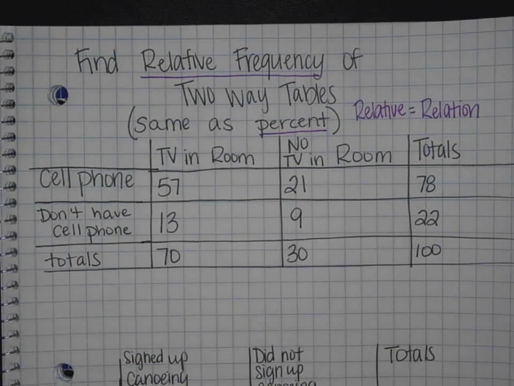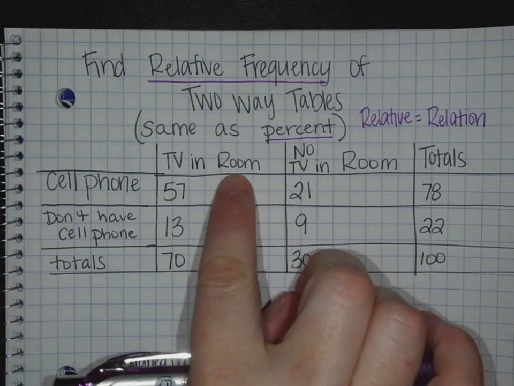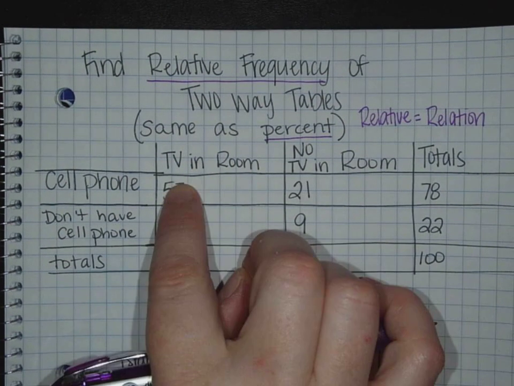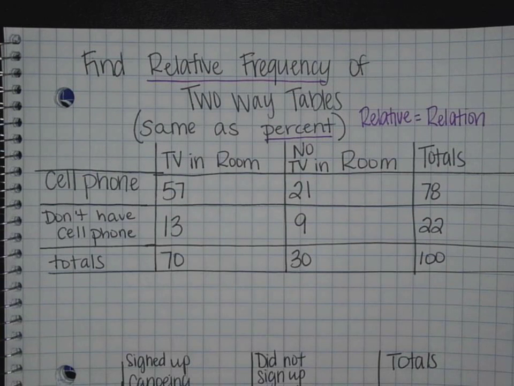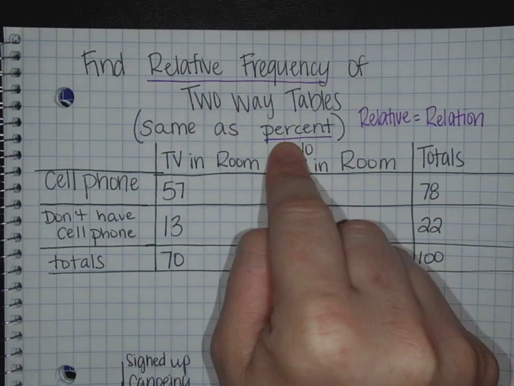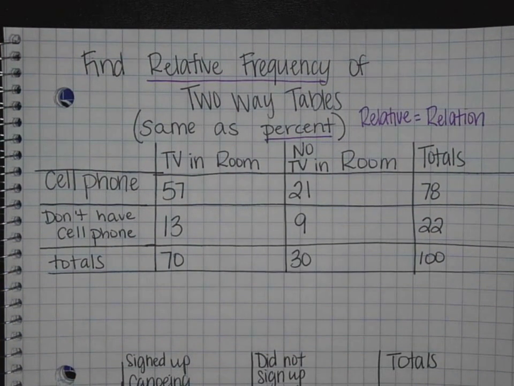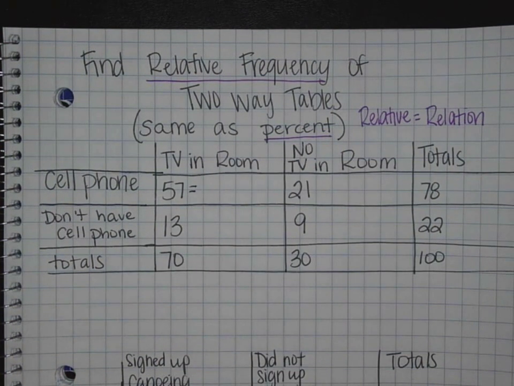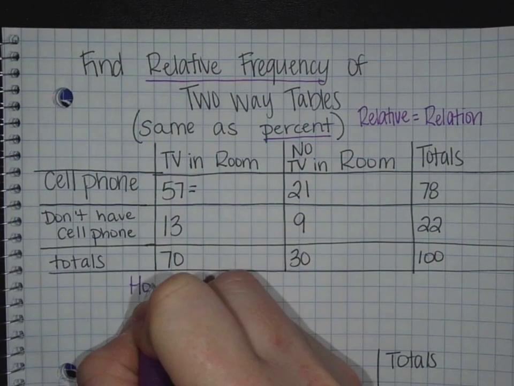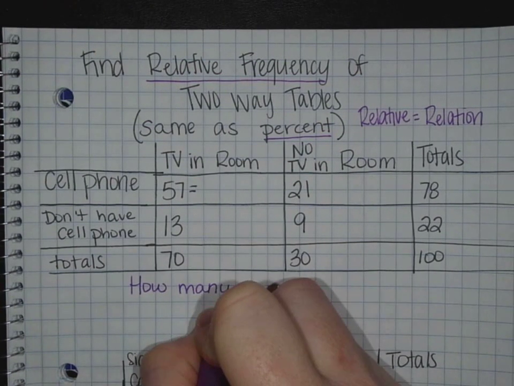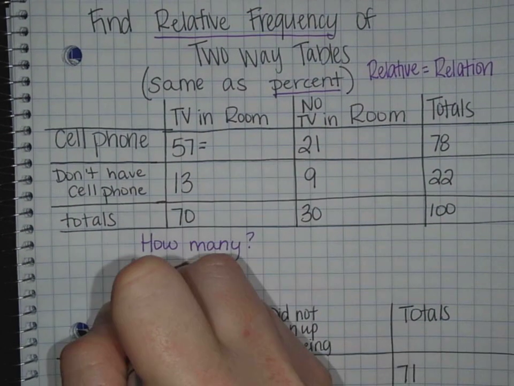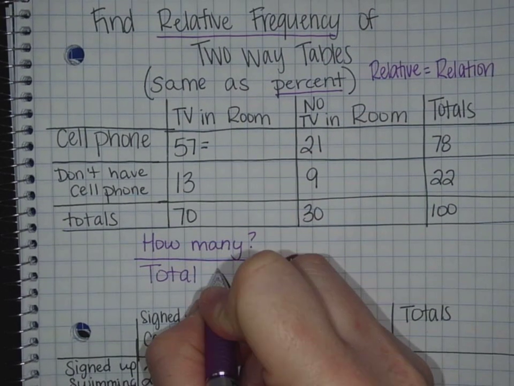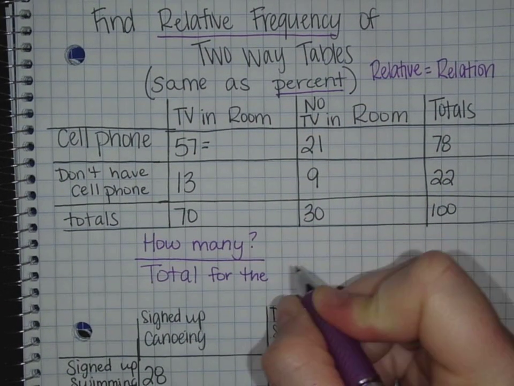So the way you're going to do this, these people that fall in this category right here of they have a cell phone and they have a TV in their room is 57. So remember, it's the same as a percent. So it's the same as the ratios that we were talking about. So it would be 57, or how many, divided by the total for the table.